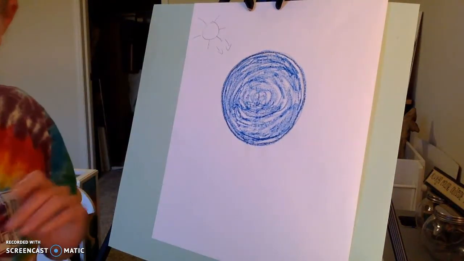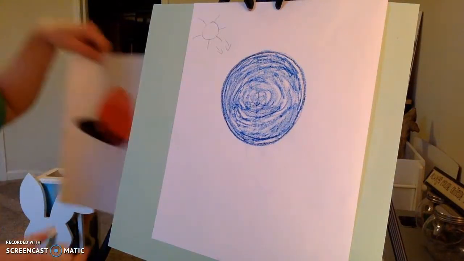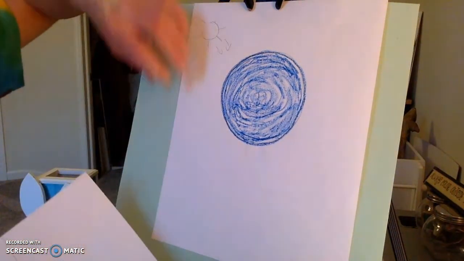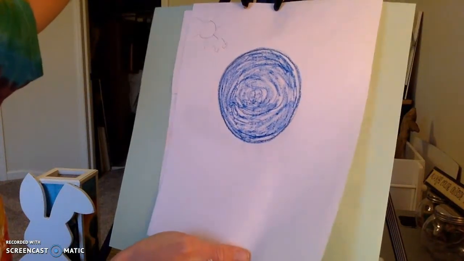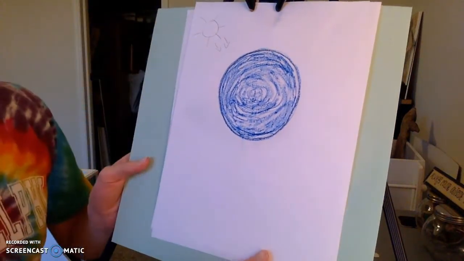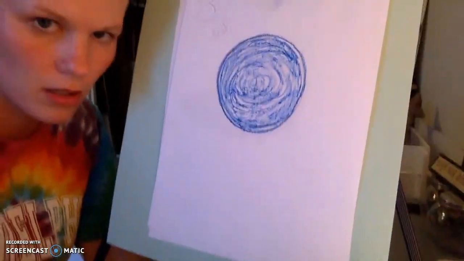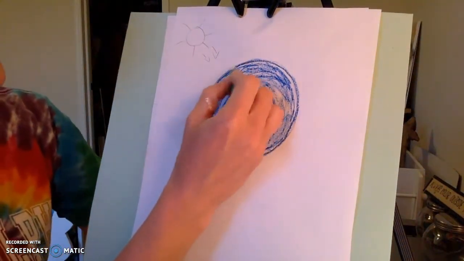Okay, so then I'm going to start with my white. Okay, so my light is coming from this side. So I'm going to take my white oil pastel.